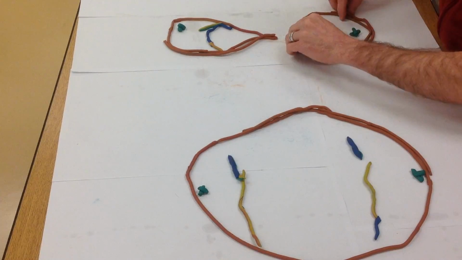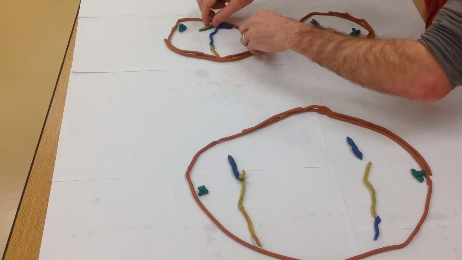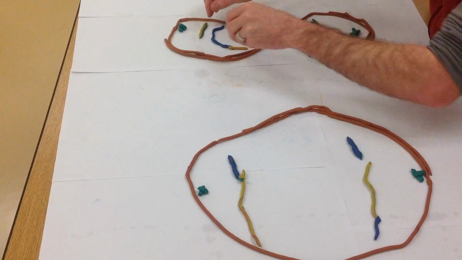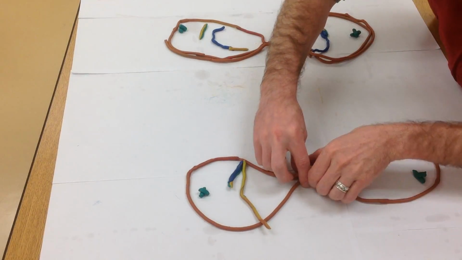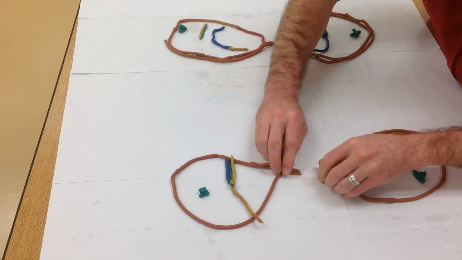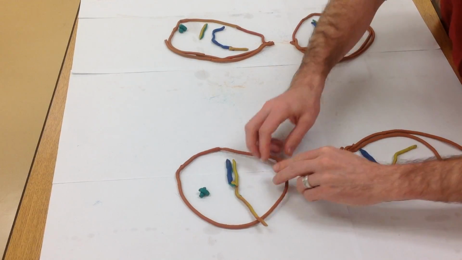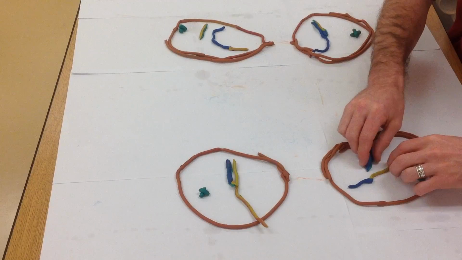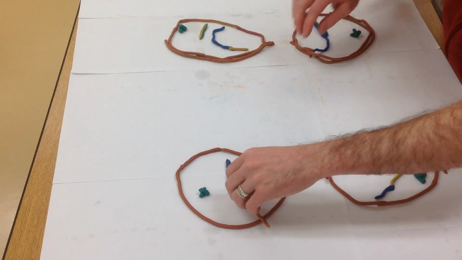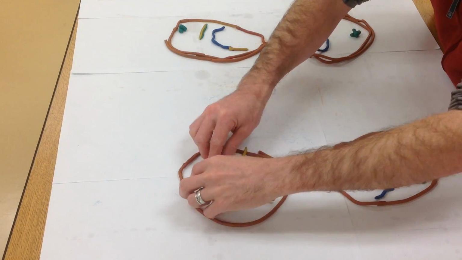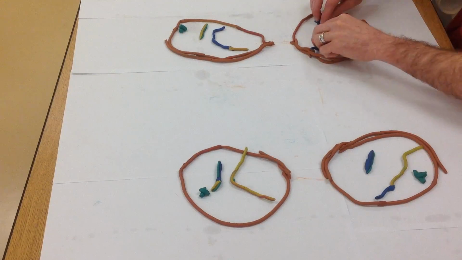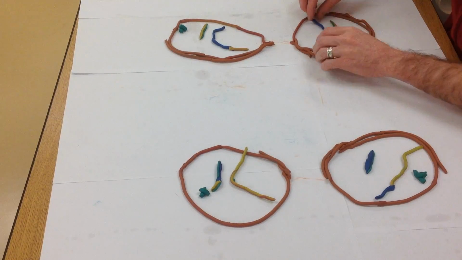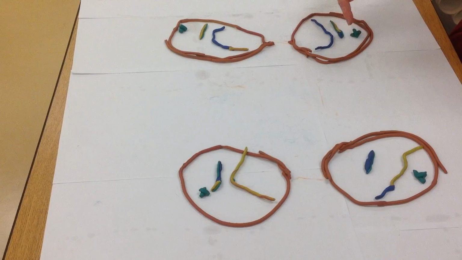And with meiosis, we end up with 4 haploid cells, half the number of original chromosomes. We still have all of the genes, but we don't have backup copies now.